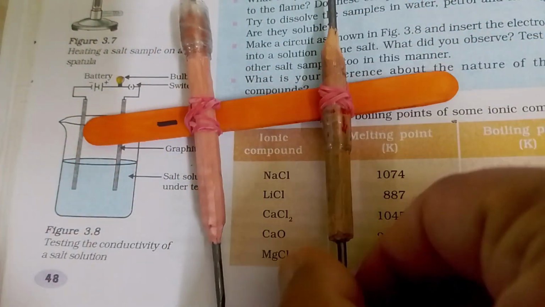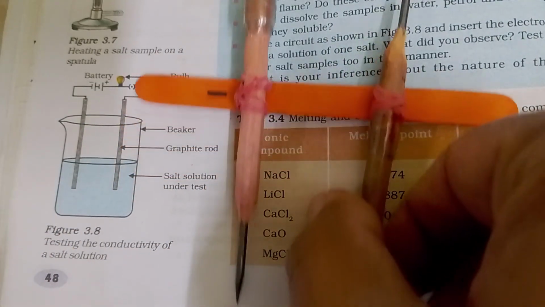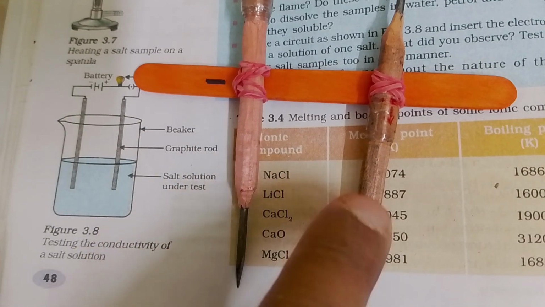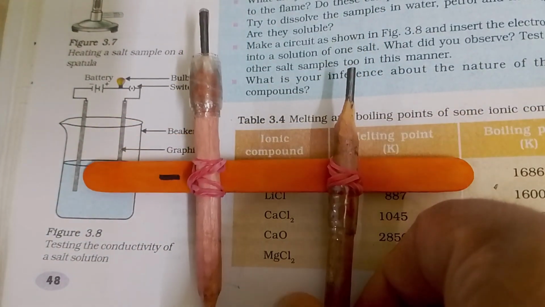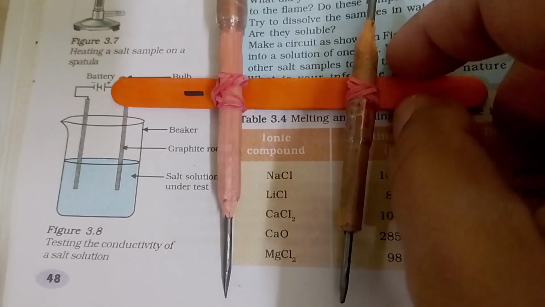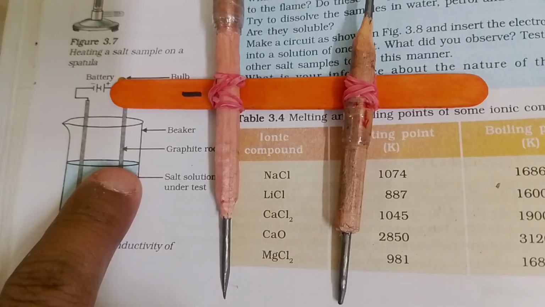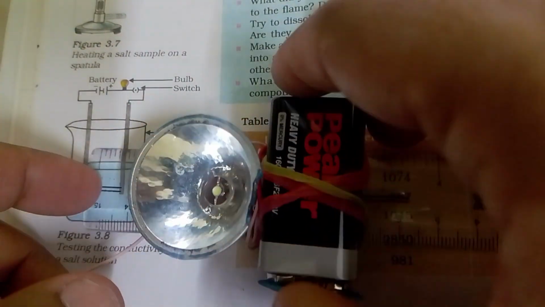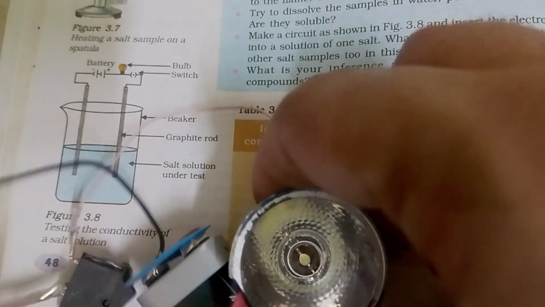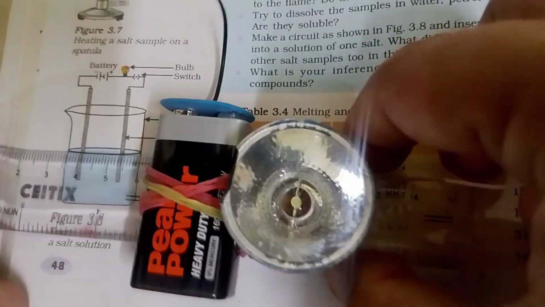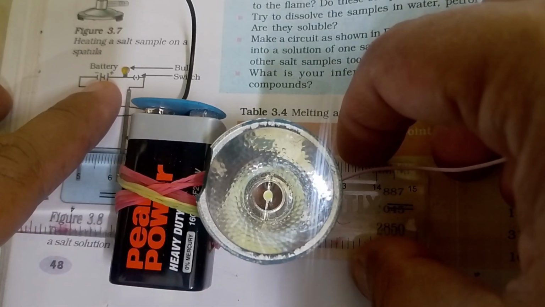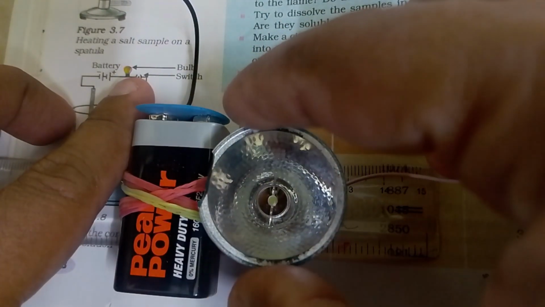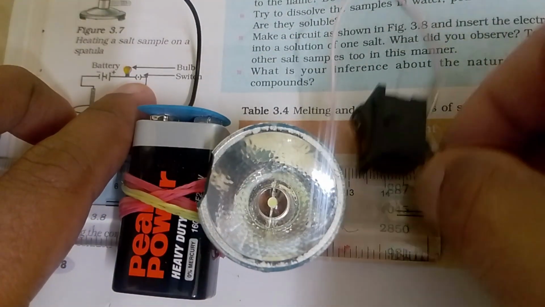Then I have arranged graphite leads using two short pencils, two short graphite rods. Then I have taken a battery, an electric bulb, and then a switch.